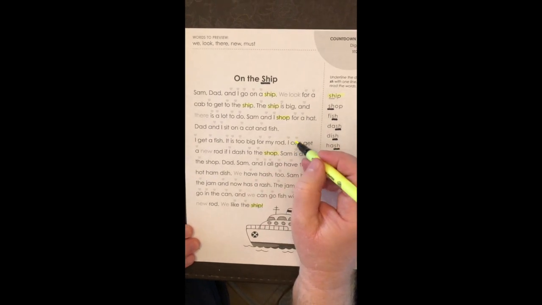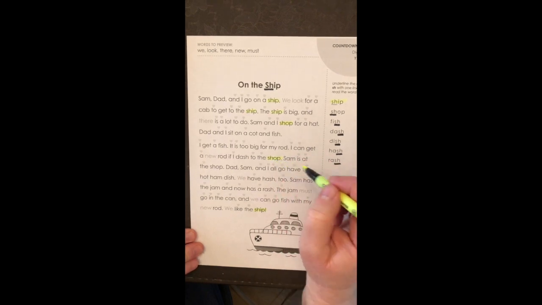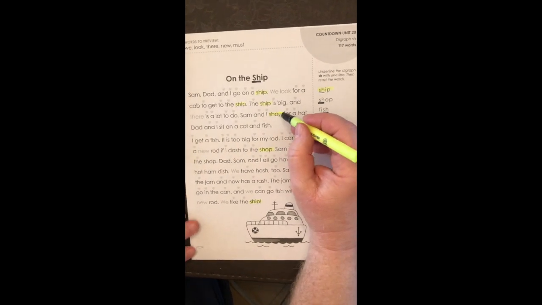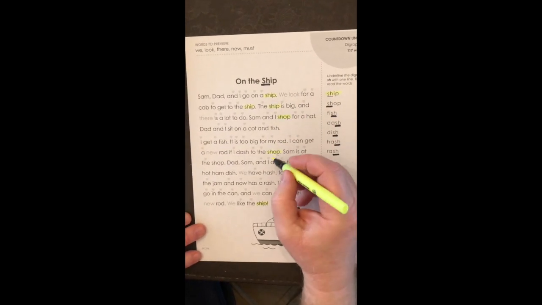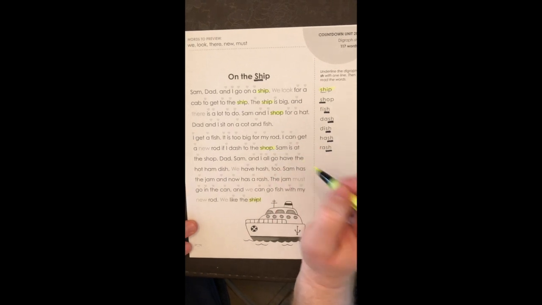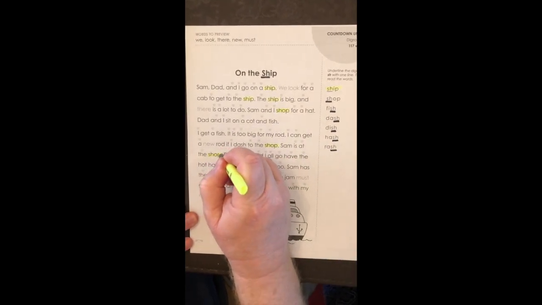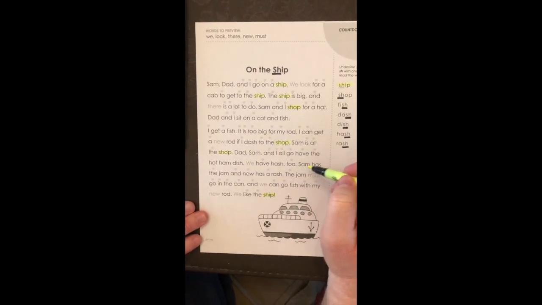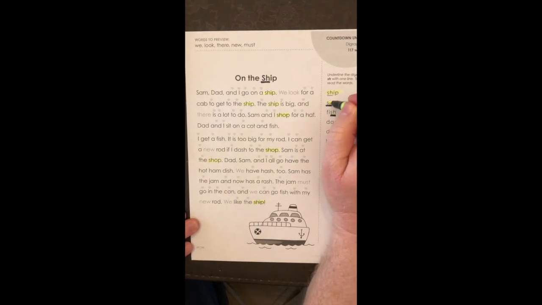Now this one, it says, I can get a new rod if I dash to the shop. Going to the shop, that's a small store. This means what I'm going to do, the action, I'm going to shop. This one is another name for a store. And Sam is at the shop, another name for a store. Let's see, do I see any more shops here? Well, I think that's it for shop.